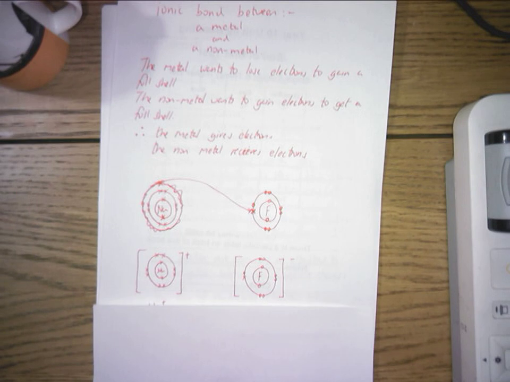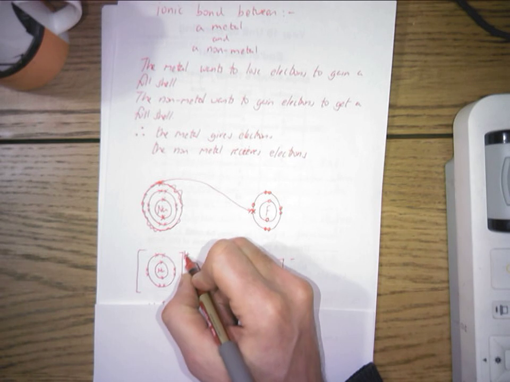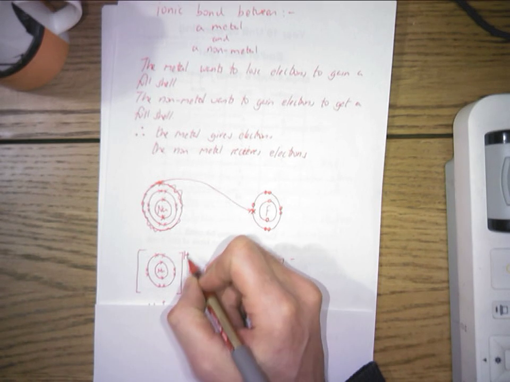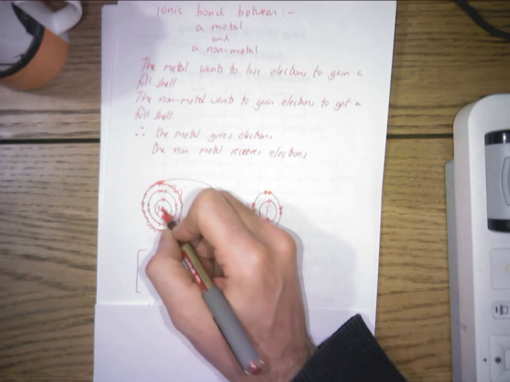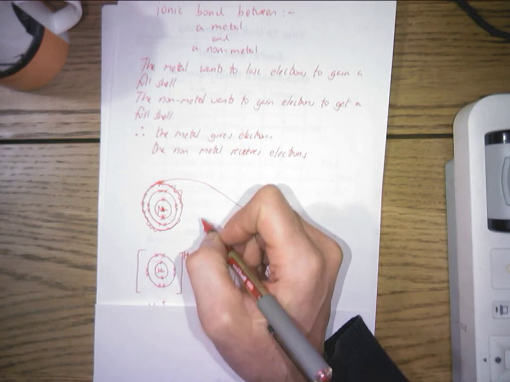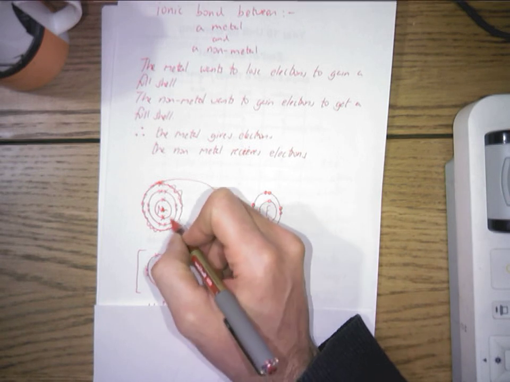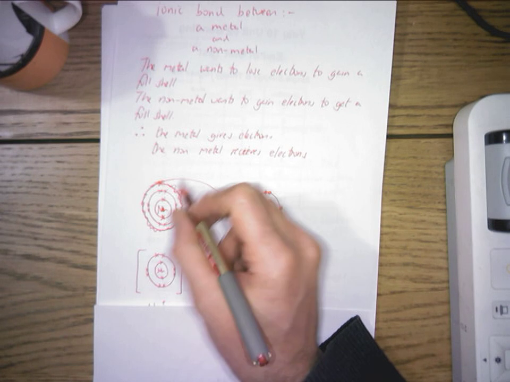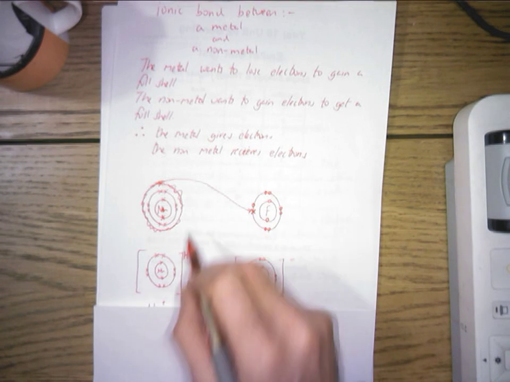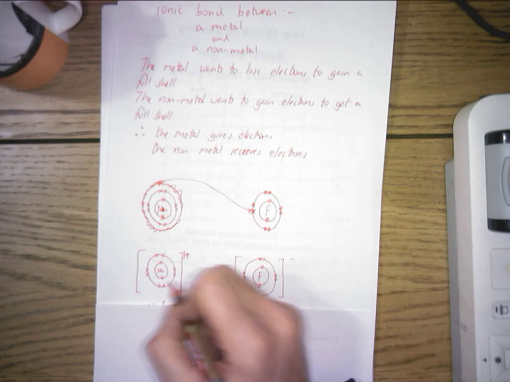Now, the thing is, if I lose an electron, I've now got one more proton than electron. We remember that all atoms are neutral because they've got the same number of positive protons and negative electrons. So if I lose a negative electron, by giving it to fluorine, I've now got more protons than electrons.